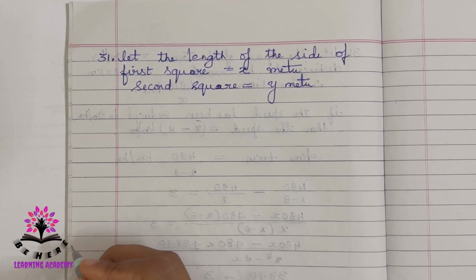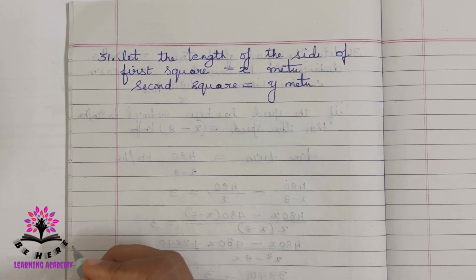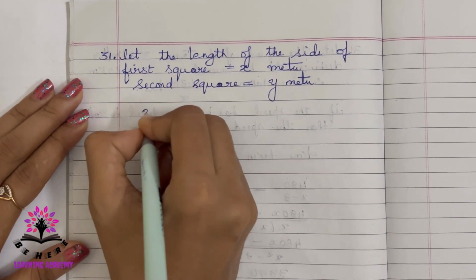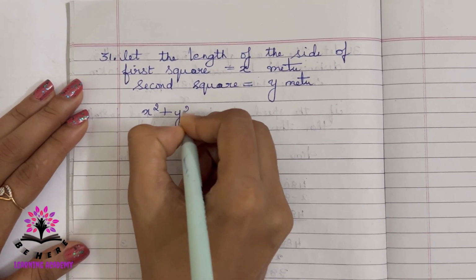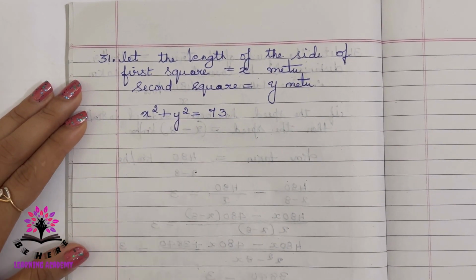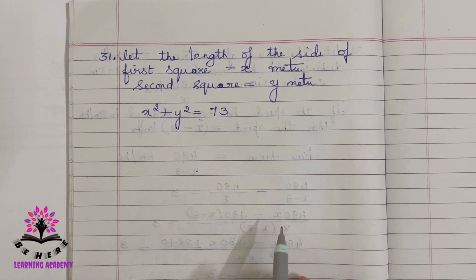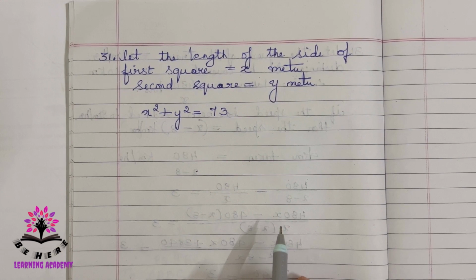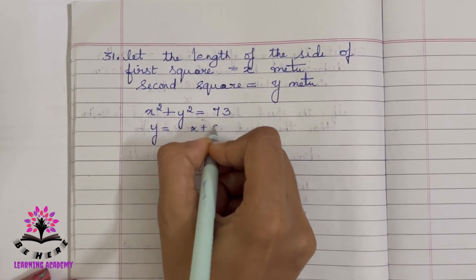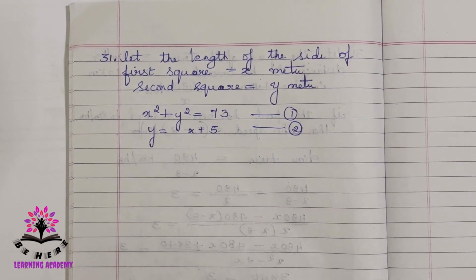So how can you write the equation? You can write the equation as it is given from the question, the sum of areas of two squares. So I will write it as x square plus y square will be equal to 73. One more statement given in the question is, length of the side of the second square is 5 meter more than the side of the first square. So I can write y is equal to x plus 5. I will name this as equation 1, this as equation 2.